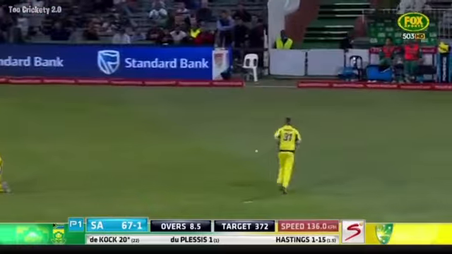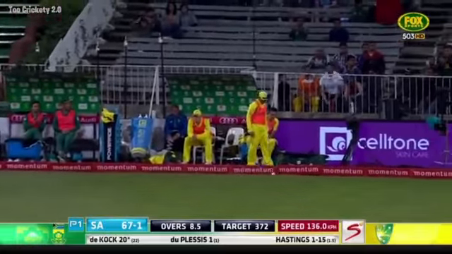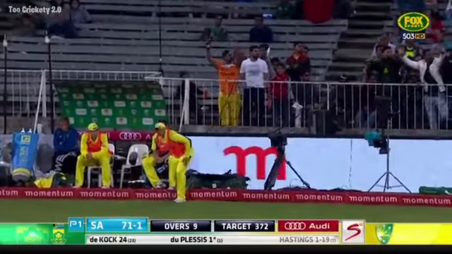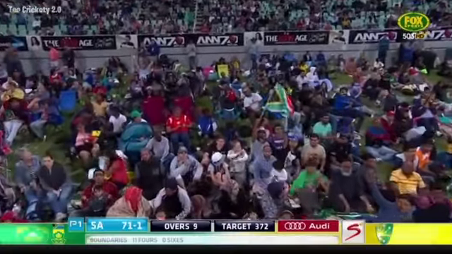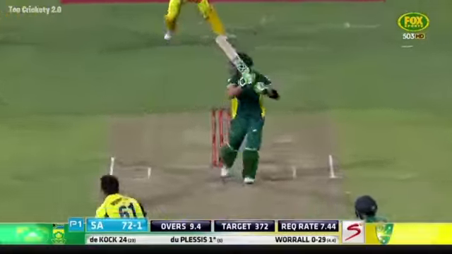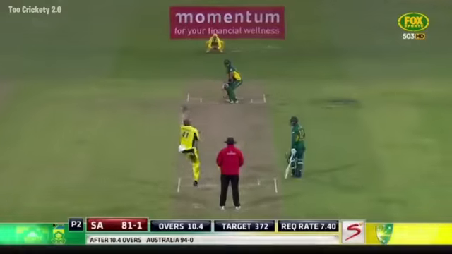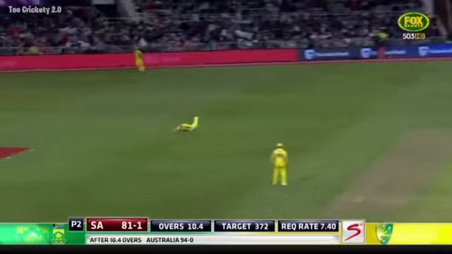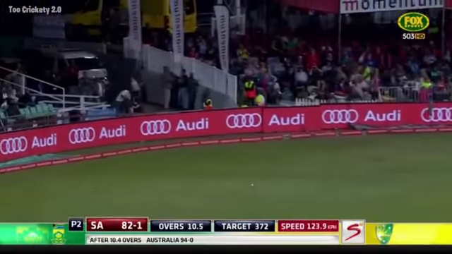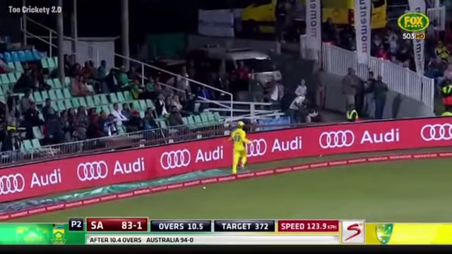Oh, and he gives himself some room there. He had to create the width. He's cut it off about middle stump, and it's a boundary to South Africa. And that one gets through. Beautiful piece of timing. Just needed to get it in the gap, and he did it very, very nicely. Faf du Plessis with his first boundary. That'll get to the boundary well, and it does. Racing away over this Kingsmead outfield.